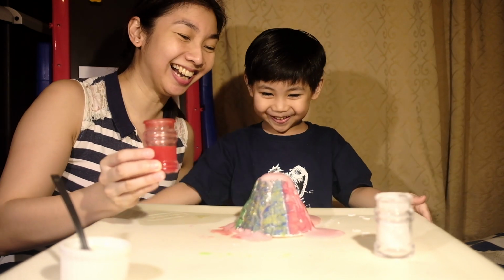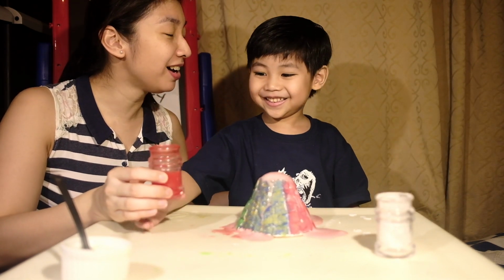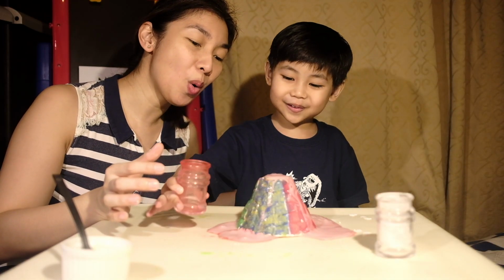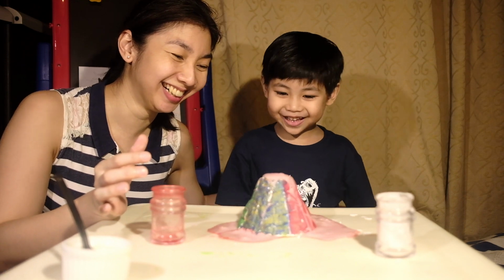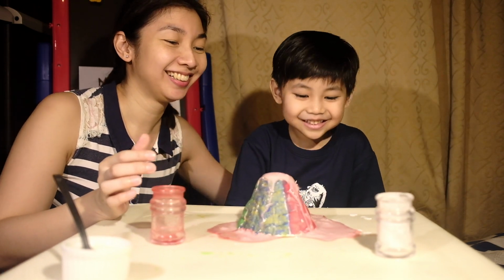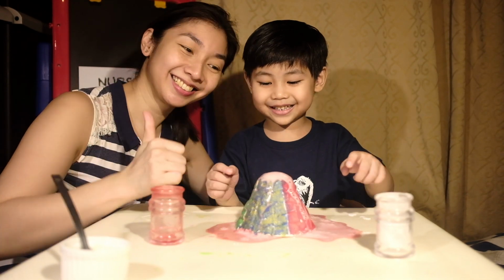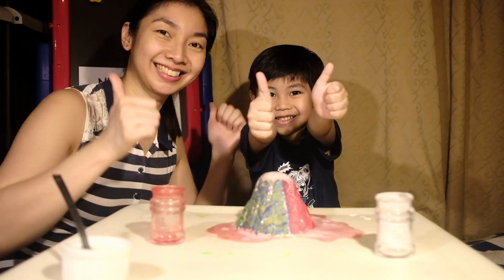Wow! That's a lot of lava. Let's put more. Oh no! Oh! It exploded everywhere. Everywhere on my table. Yay, I like it.